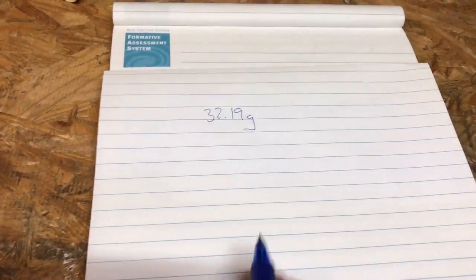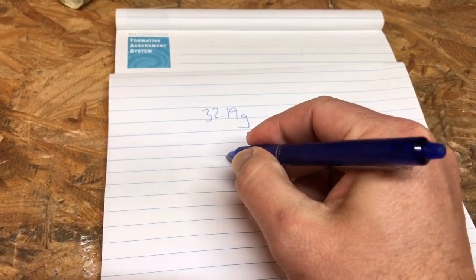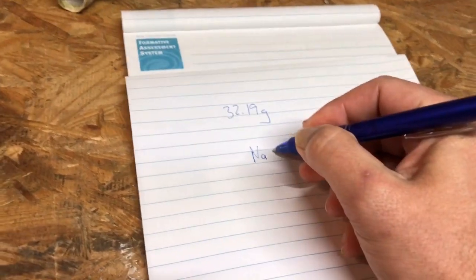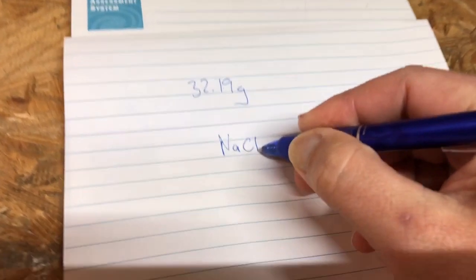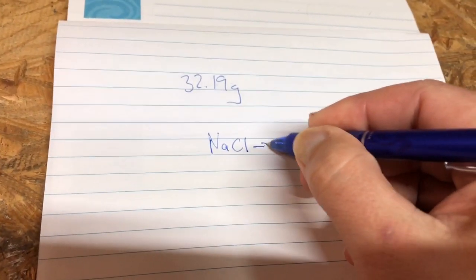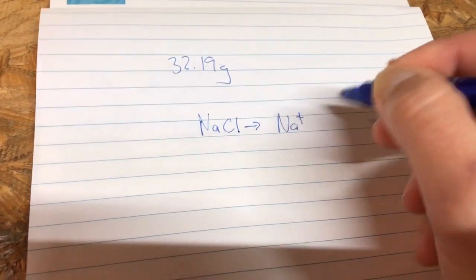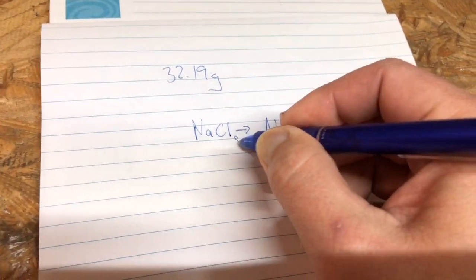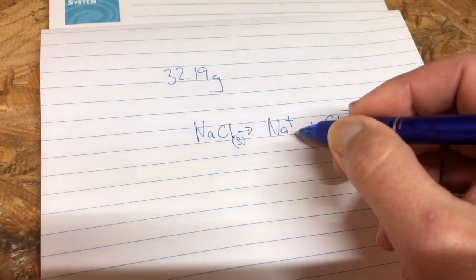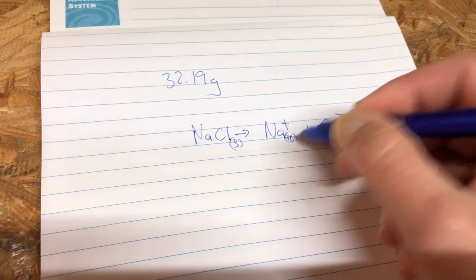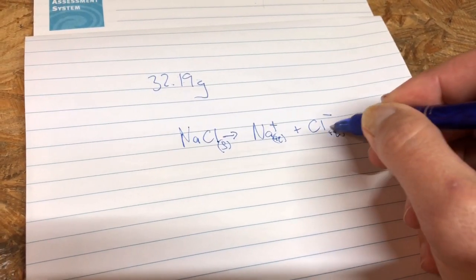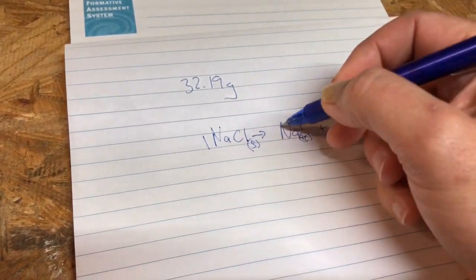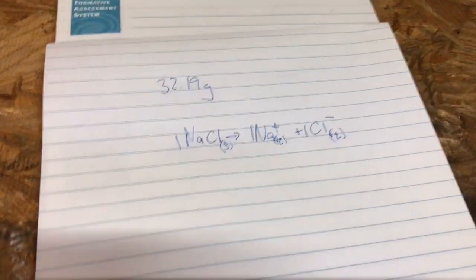Remember that we're dealing with the equation of the salt dissolving, right? So we have NaCl actually dissolving to give us Na plus and Cl minus. We should have seen this before, right? That's a solid, or it was a solid. It turned to aqueous. And when we balance this, it's a 1:1:1 ratio.